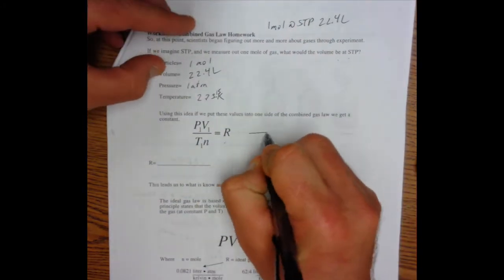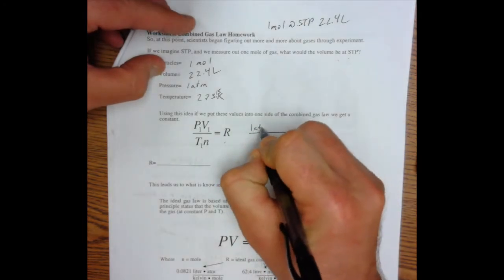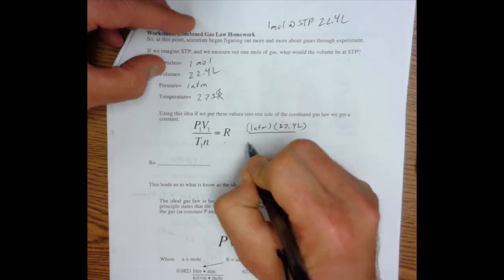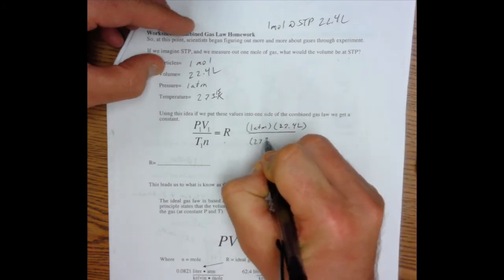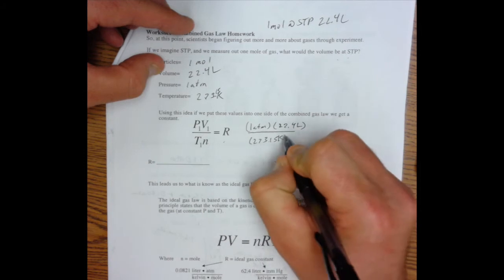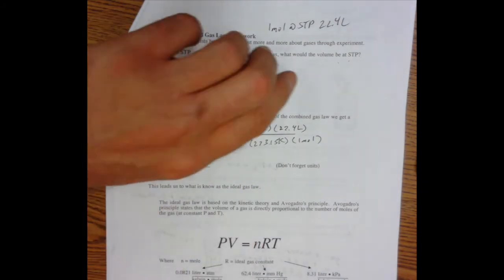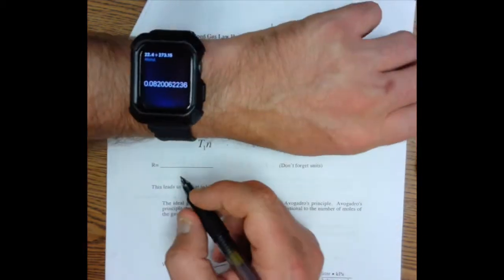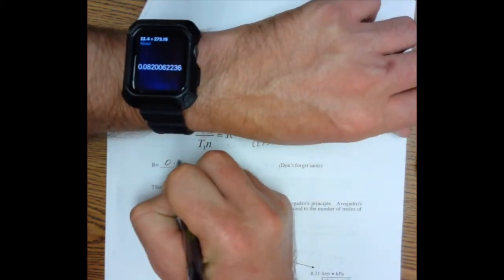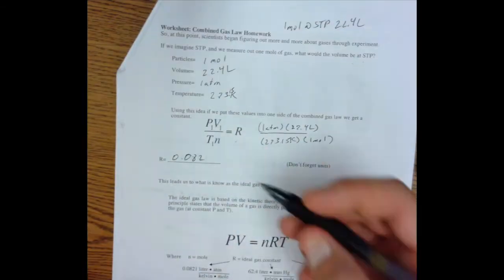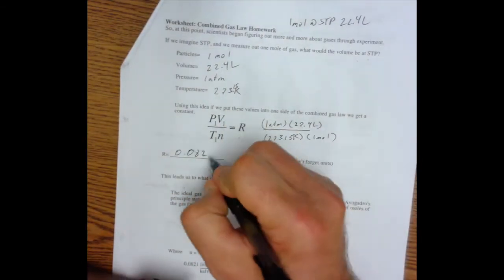So let's go ahead. P is 1 atmosphere. V is 22.4 liters. T is 273.15 Kelvin. And this is 1 mole. 22.4 divided by 273.15. It's about 0.082. Most of the time people use 0.0821.